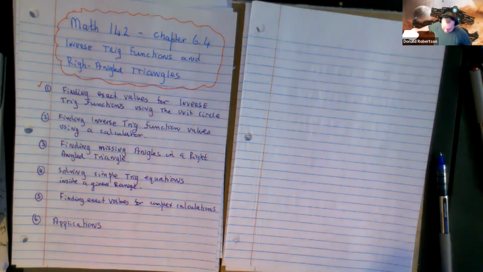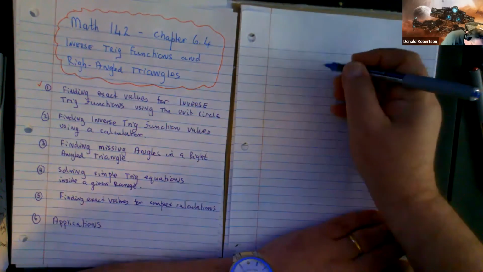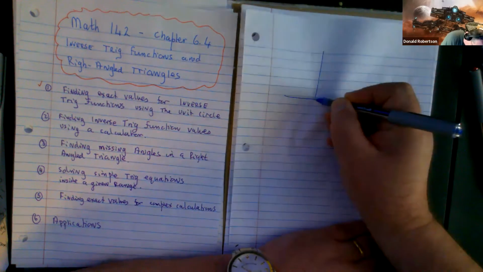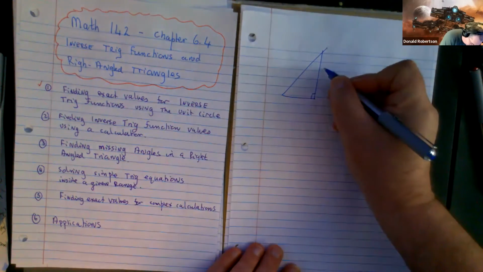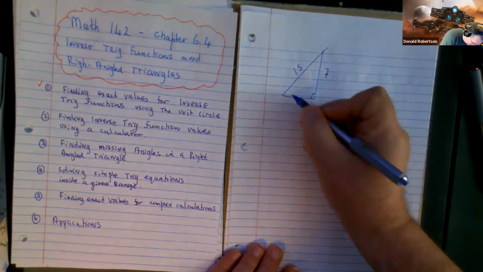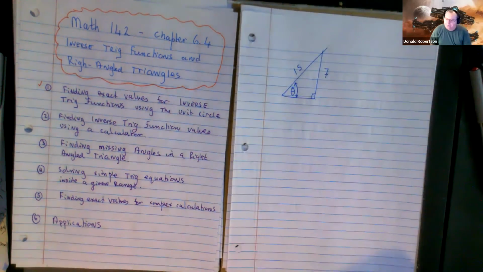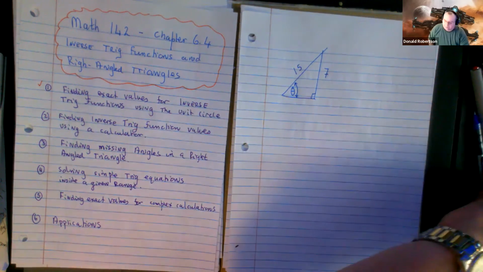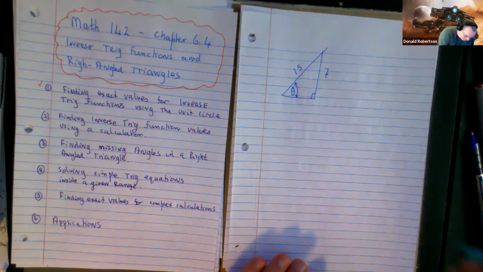How to find missing angles in right angle triangles. So here's a triangle. I'll make that 7. I'll make that 15. And I want to know angle theta. Hopefully a lot of what I'm about to do is what you would have done even if I hadn't mentioned it.